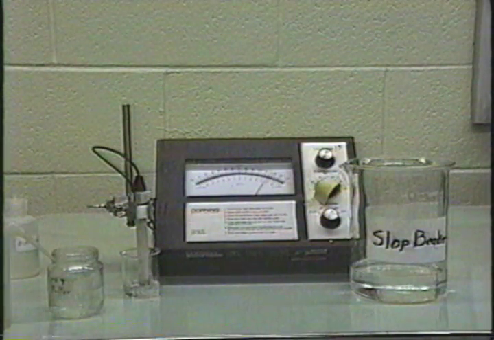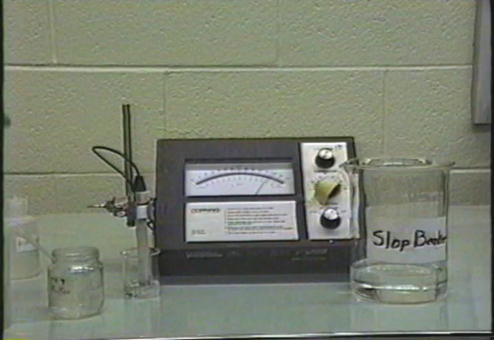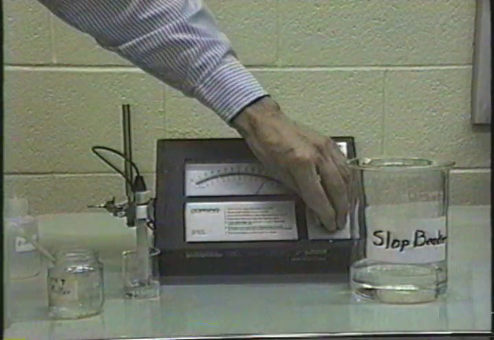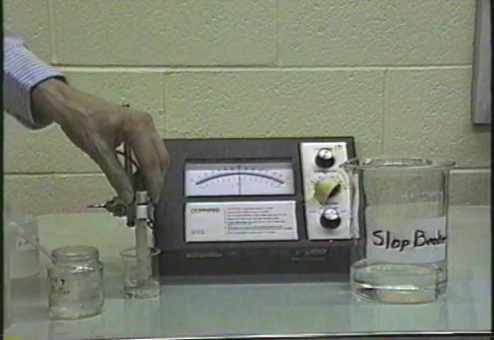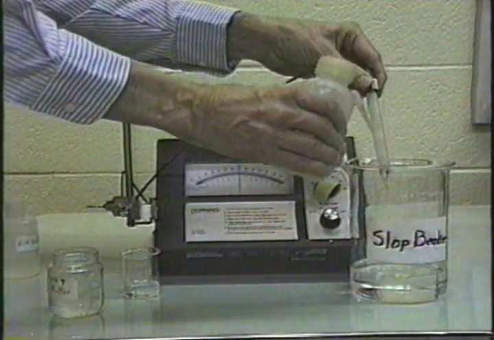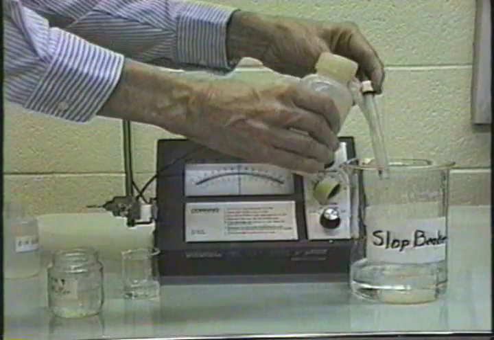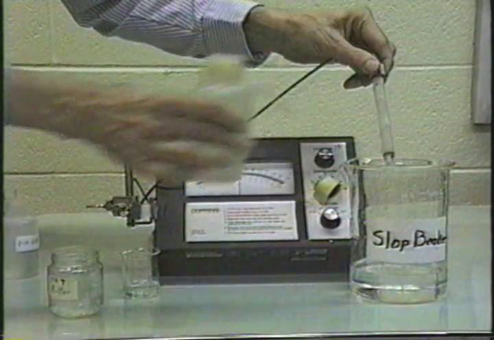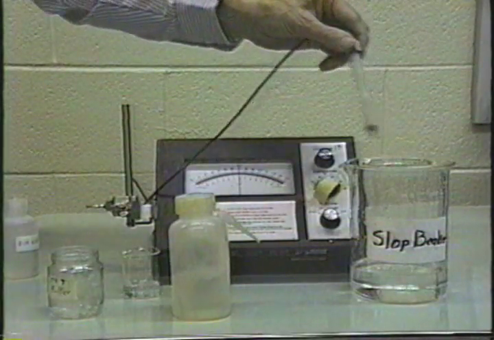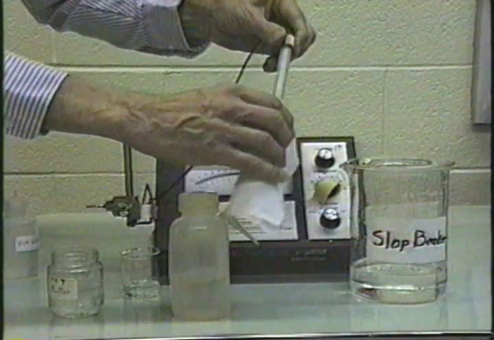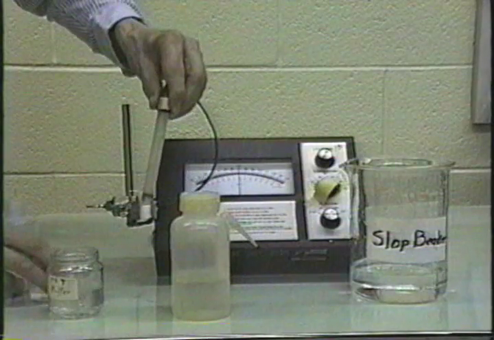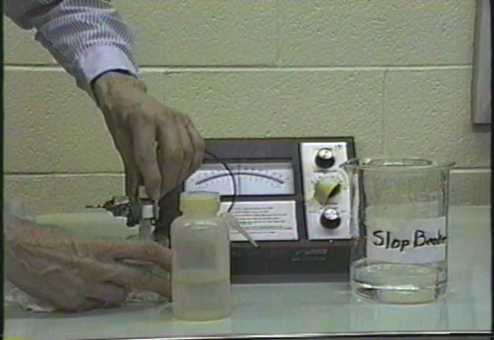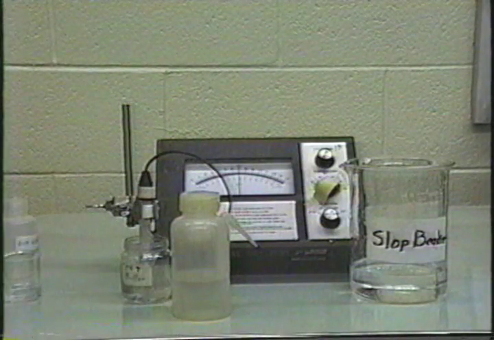However, when we are through making measurements with this solution and want to change the solution, what we must do is put this to standby, take the electrode, clean off the electrode, blot the electrode clean, and then put our other solution, or if we're through, we'll just put it in the pH 7 buffer.